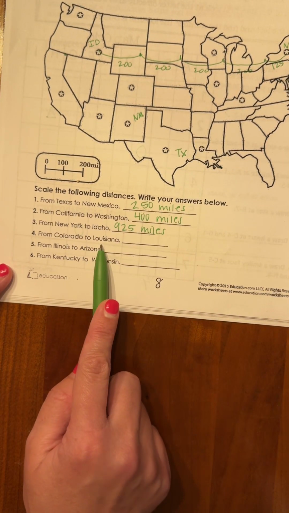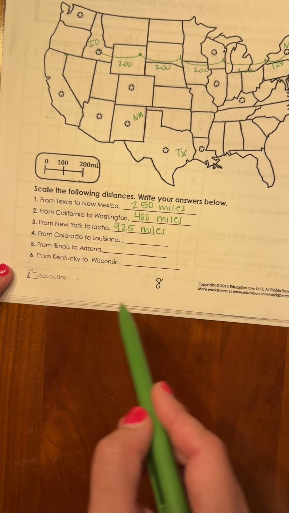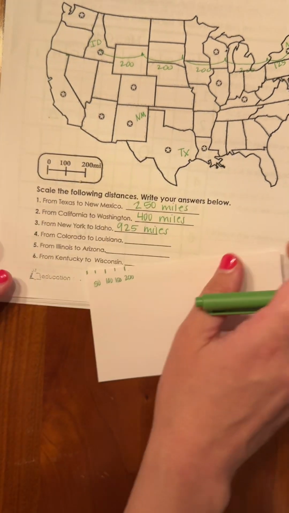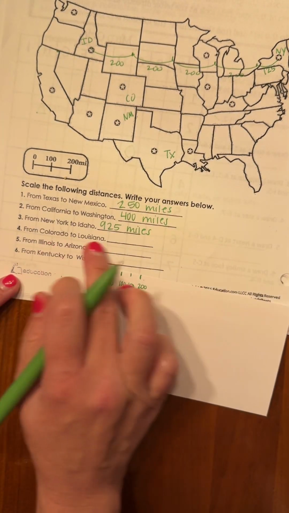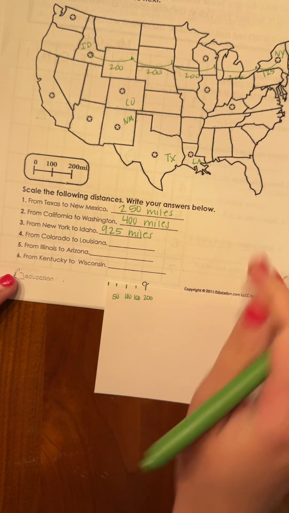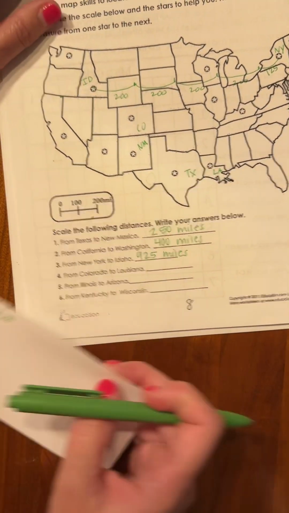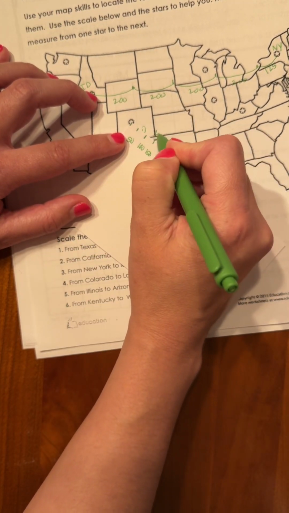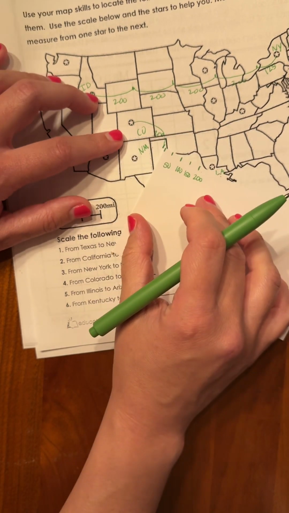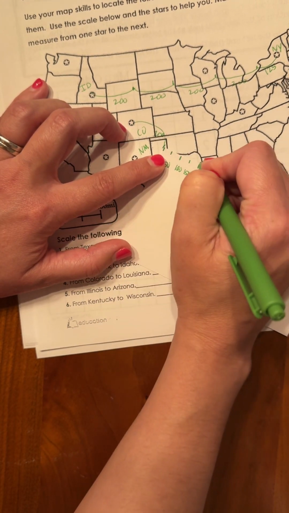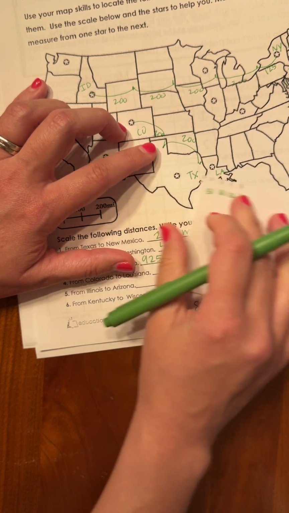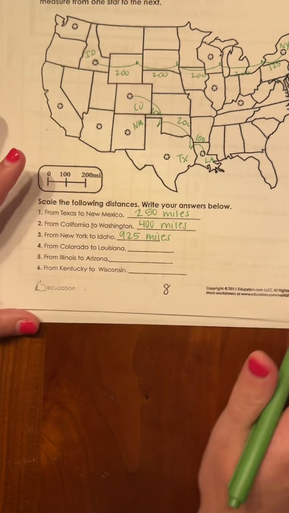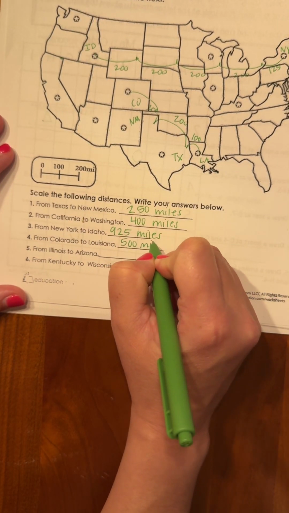And I'm going to do one more with you, and then I want you to pause the video, and I want you to do the last two on your own, and then you can unpause the video and check to make sure that you are correct. Okay, we are going to go from Colorado to Louisiana, which is right here. Okay, we're going to check and see about how many that is. So I'm going to go from here to here, which is about 200. And I'm going to go here to here, which is about 200. And I'm going to go here to here, which is about 100. So the answer is 500 miles.